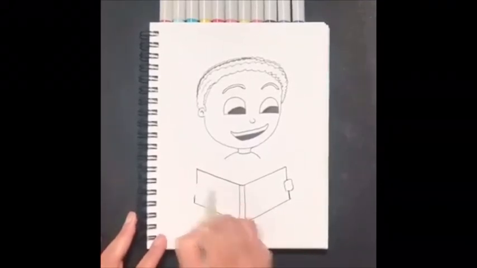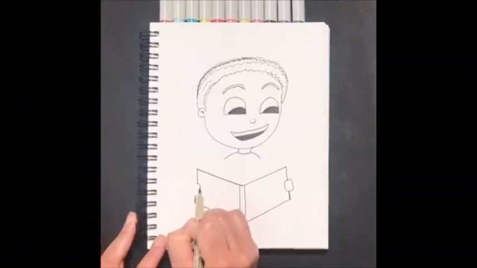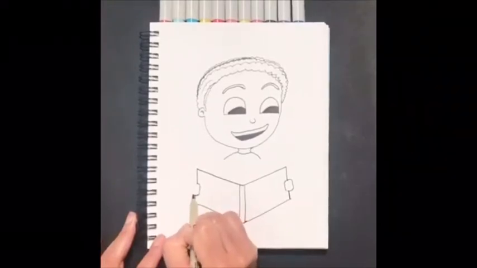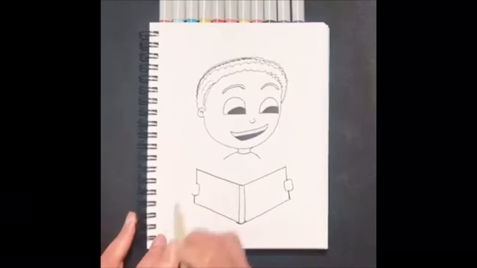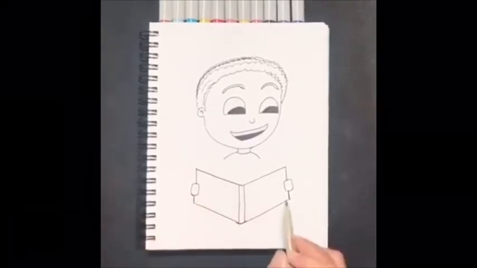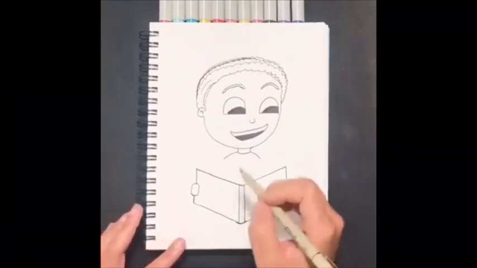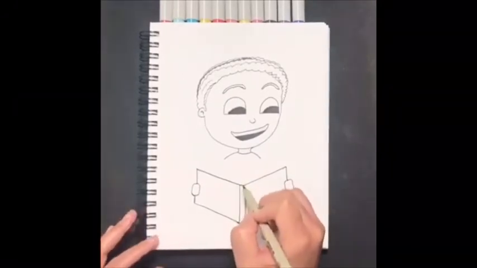We can skip that step if you'd like as well, but you're more than welcome to add lines for fingers. And the same on the other side. Just draw bumps. You'll draw an oval and then little humps or bumps for the shape of his fingers, where his fingers would be. And there he is holding his book.